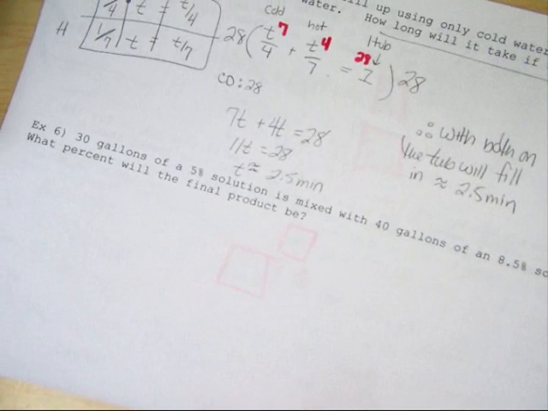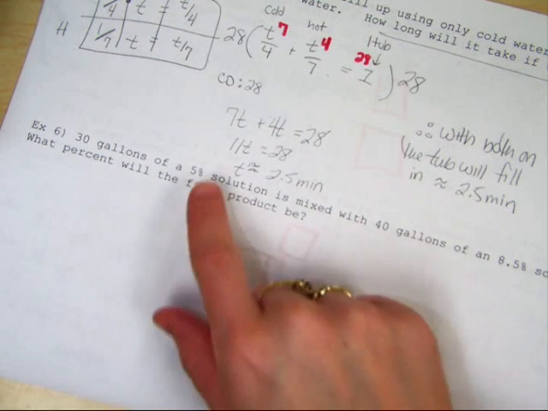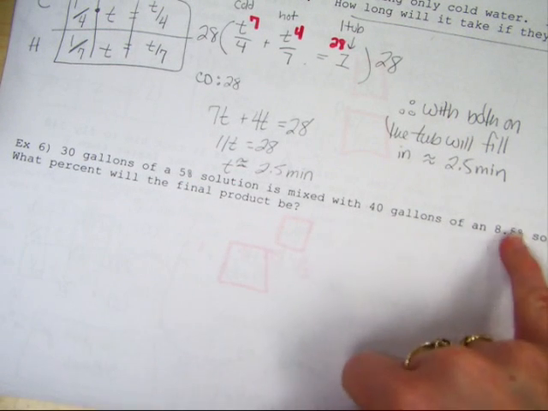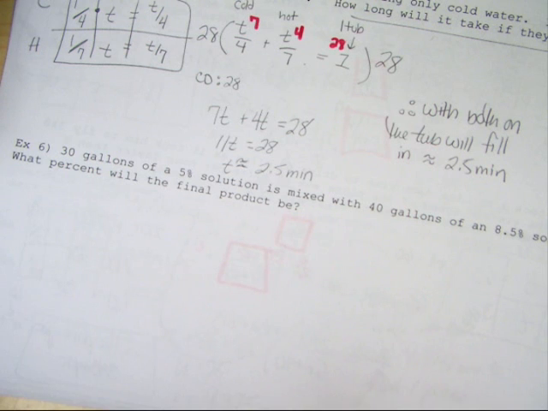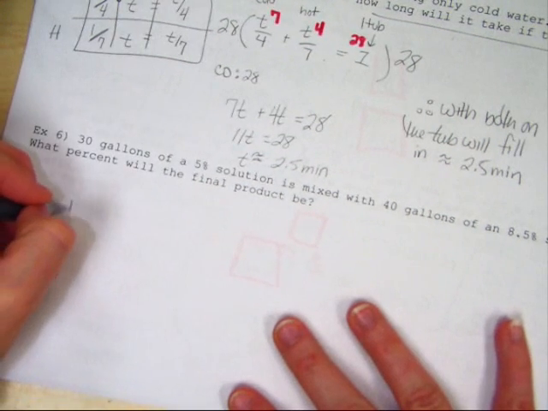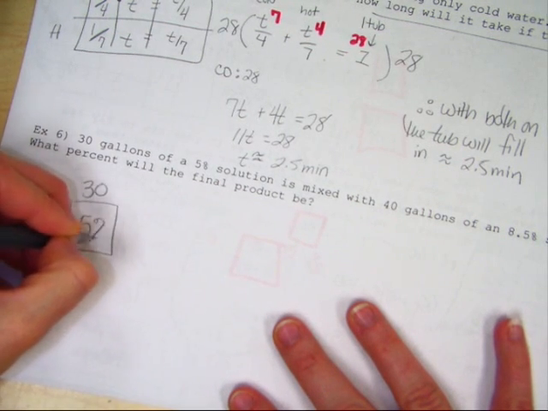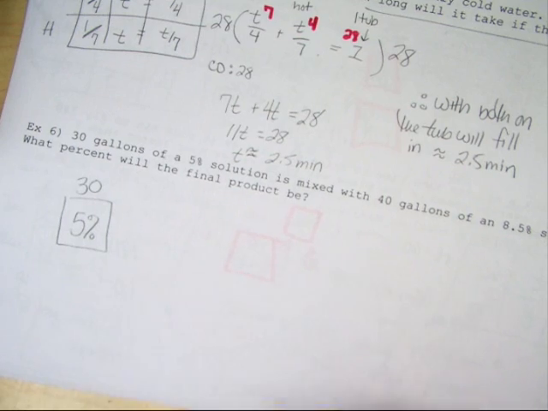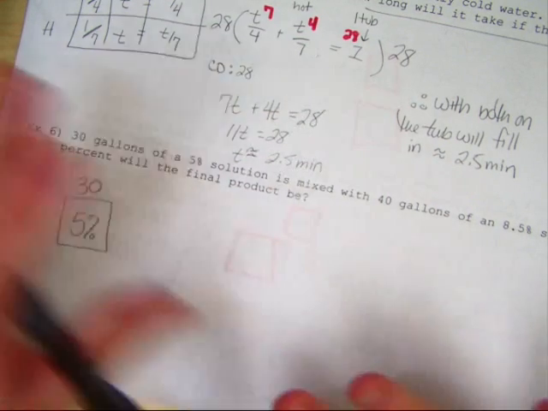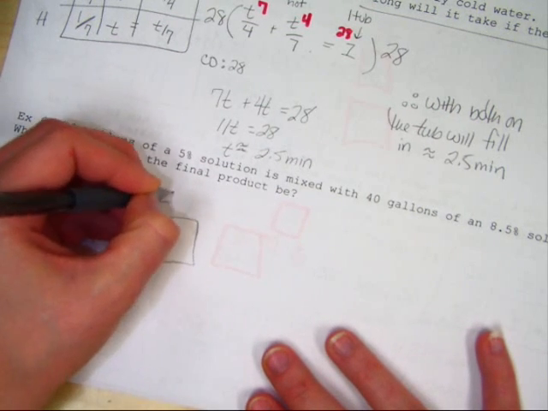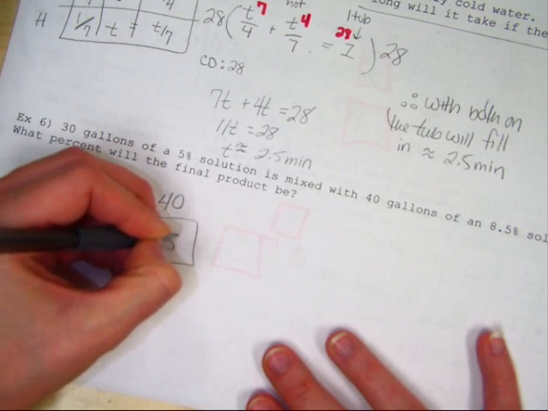Let's keep going. Example 6. You have 30 gallons. 30 gallons starts as 5%. It's mixed with 40 gallons, and that 40 gallons is at 8.5%. What will the final product be? So I like to draw a picture. It's 30 gallons, and whatever is in there is 5%. 5% of it is salt or sugar or whatever it is. Now we're going to add, it says, 40 gallons. That's an 8.5%.